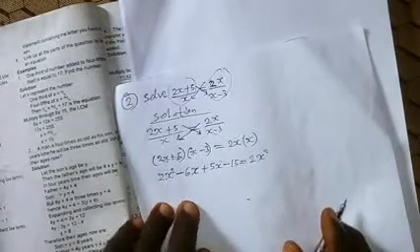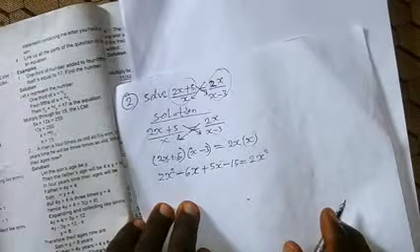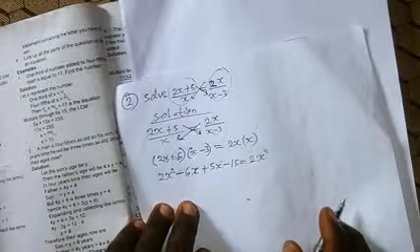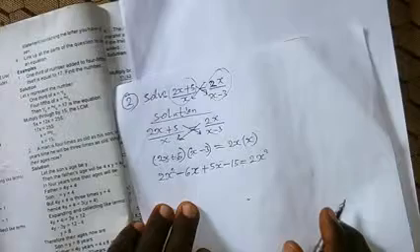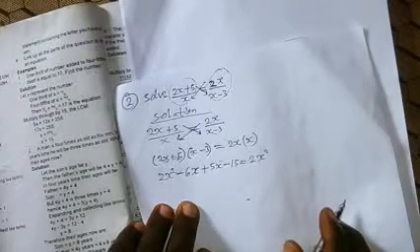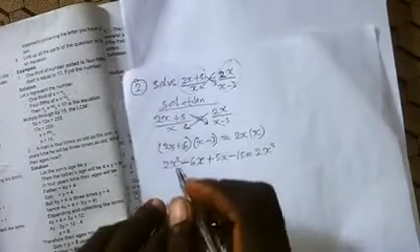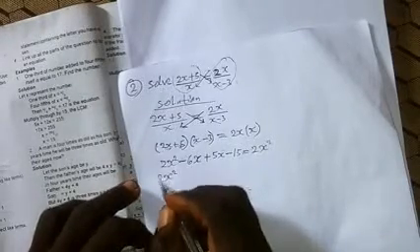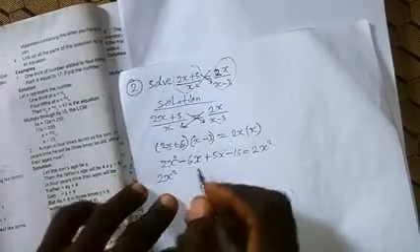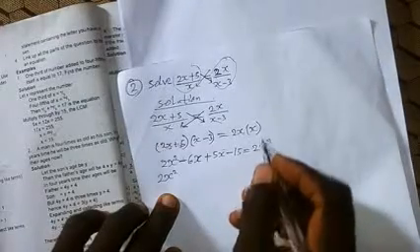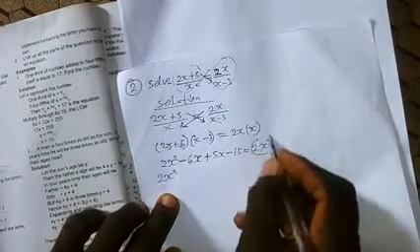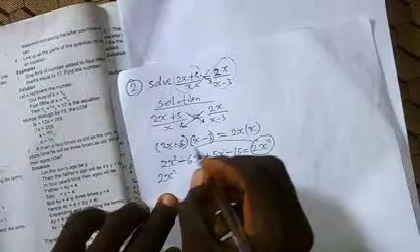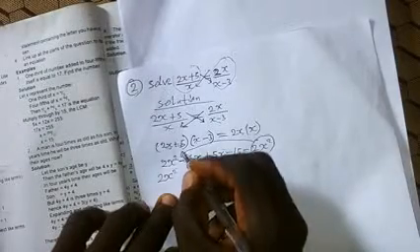Now collecting the like terms, that is the terms with x on one side and the terms without x on the other side. We have our 2x squared here. Assume we transfer this value to this point.